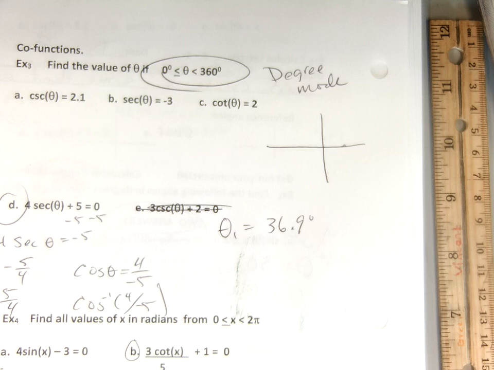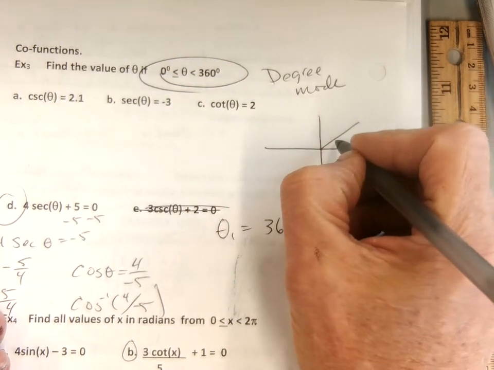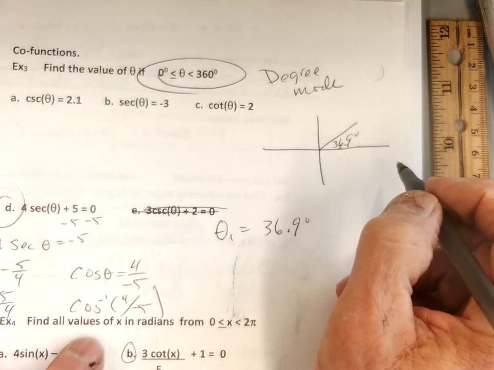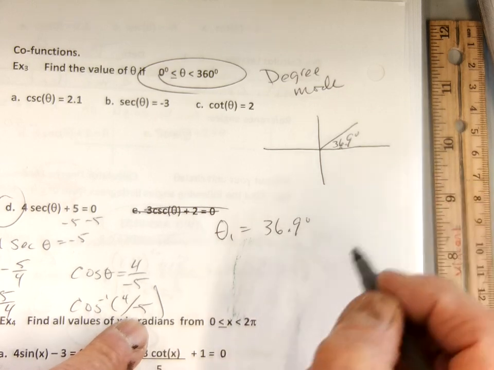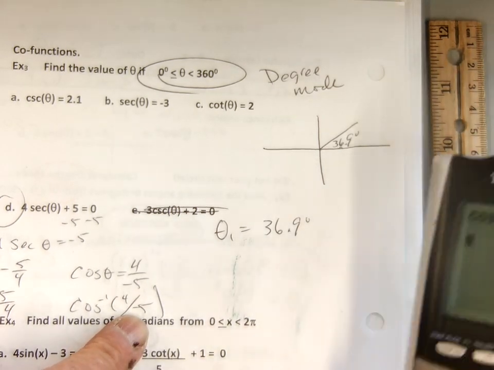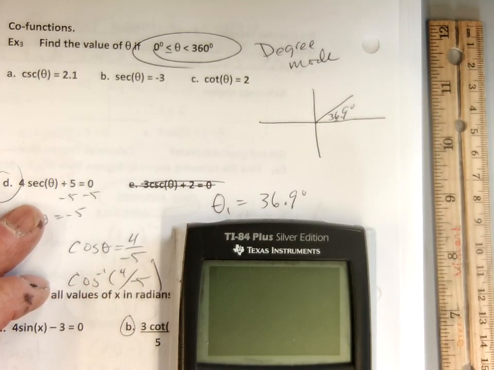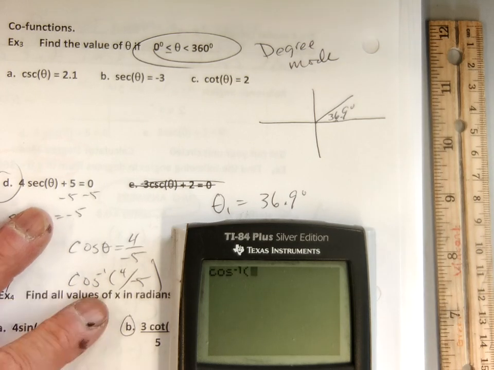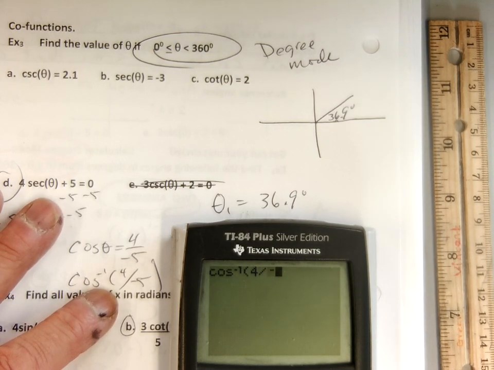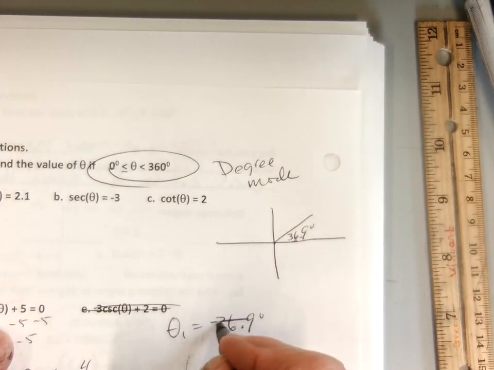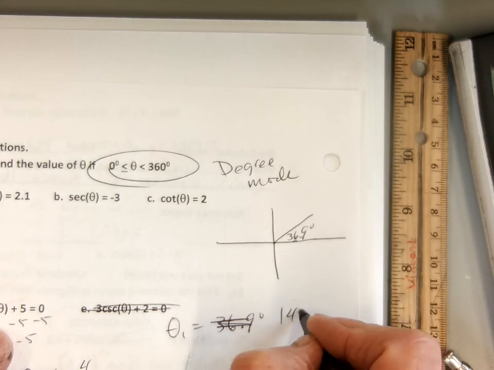So 36.9 degrees, I'm going to put that in there. So here's my 36.9 degrees. And that is really a cosine value, right? Oh, I made a mistake. Nobody caught that. I did make a mistake. Cosine inverse of negative 4 divided by negative 5. I forgot the negative. I knew that was wrong. 143.1.